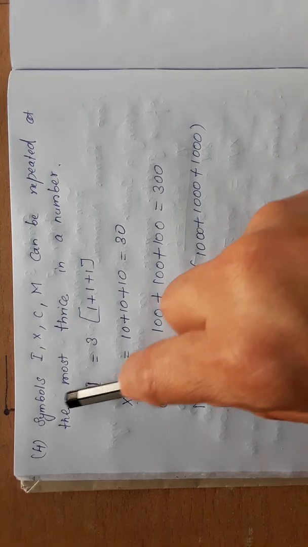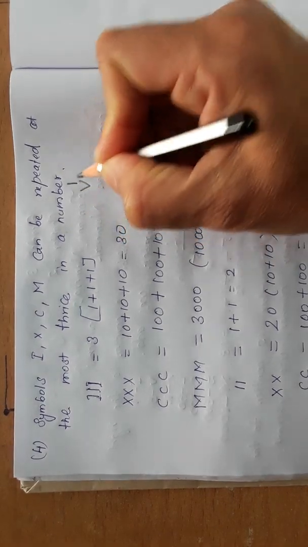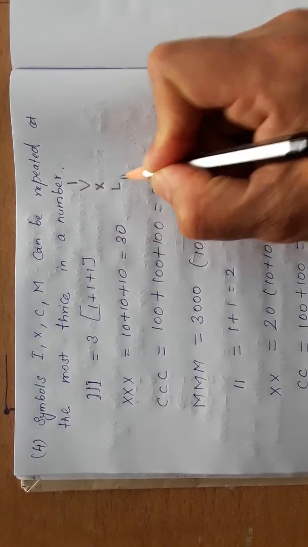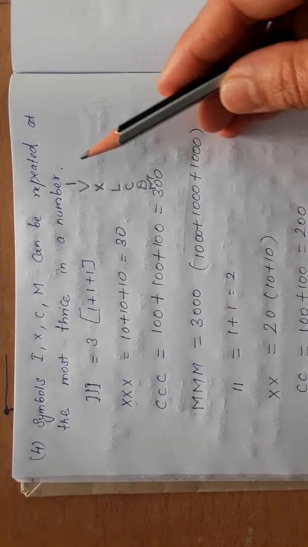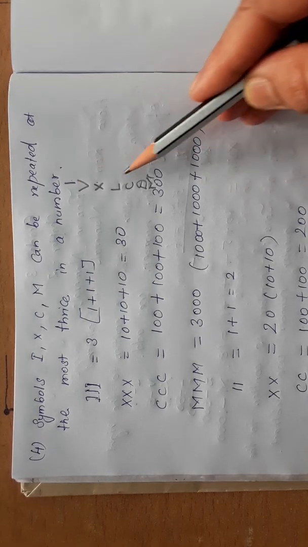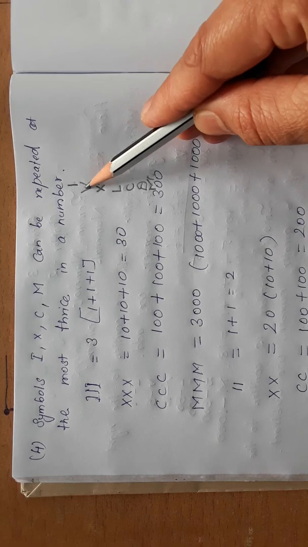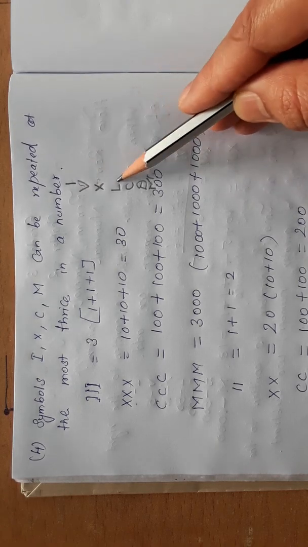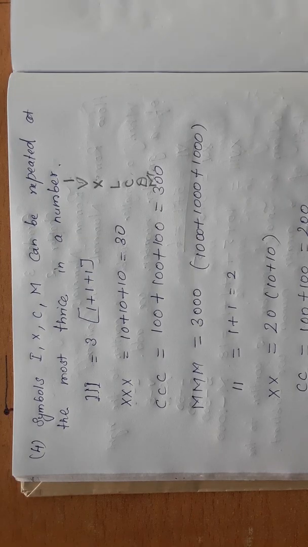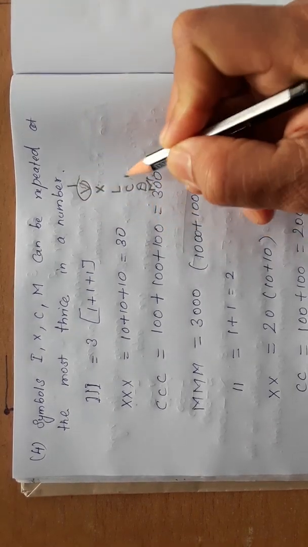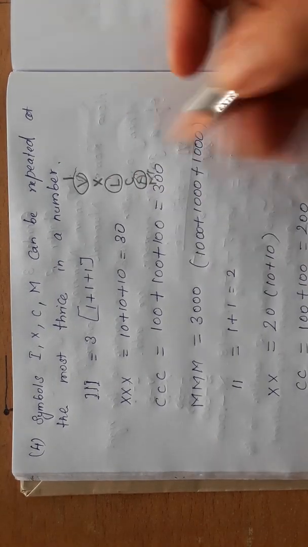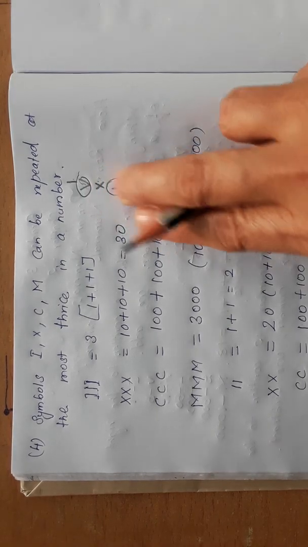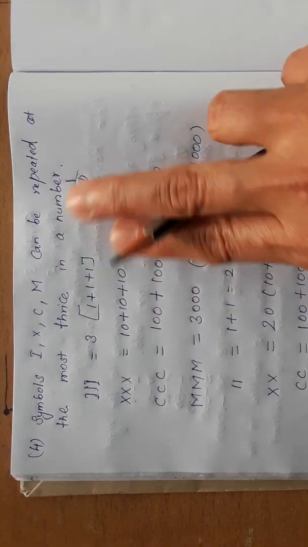Now, what's the next rule? Fourth rule, symbols. First I will write the symbols: I, V, X, L, C, D, M. These are all the symbols that we know. See, in that, I, X, C, M can be repeated. As I told before, V, L, D won't repeat. The remaining letters can be repeated only 3 times. How many times? Only 3 times.